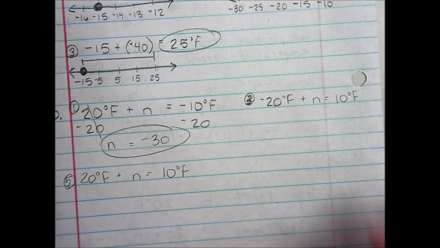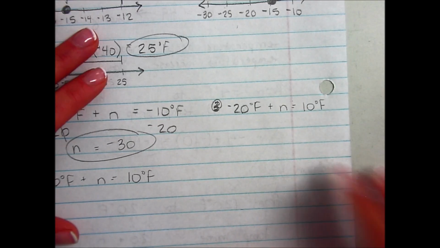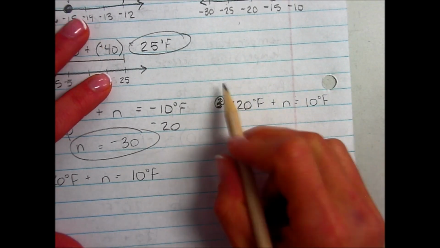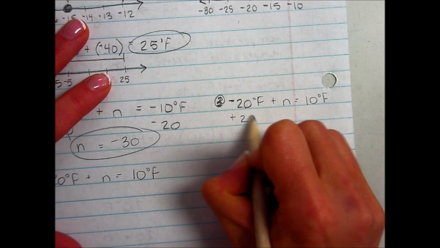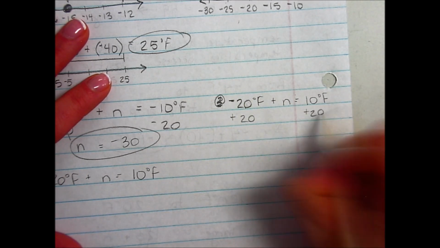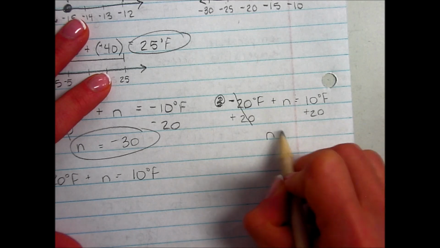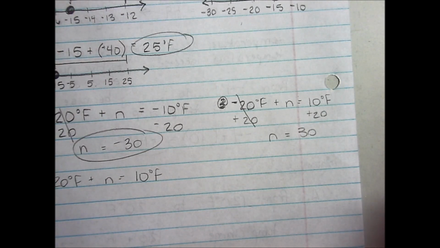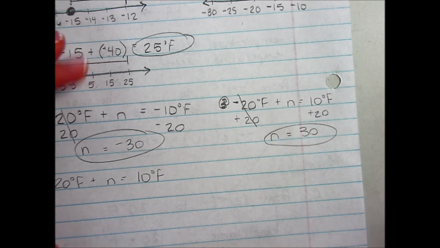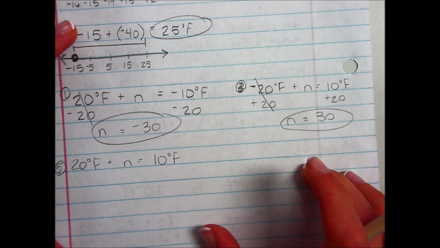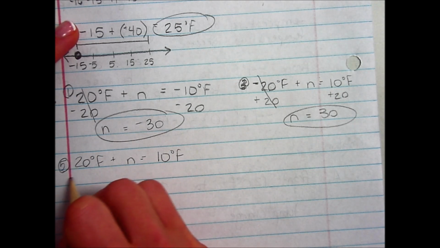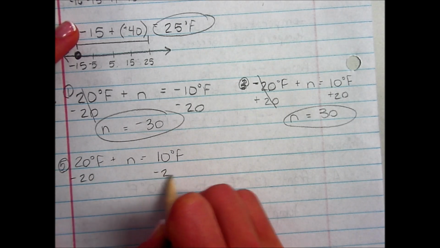All right. So on number 3, we have a negative 20. So to undo that, we're going to add 20 to both sides. So the temperature change was a 30-degree temperature change. And here, it's a positive 20, so we'll subtract 20, subtract 20.